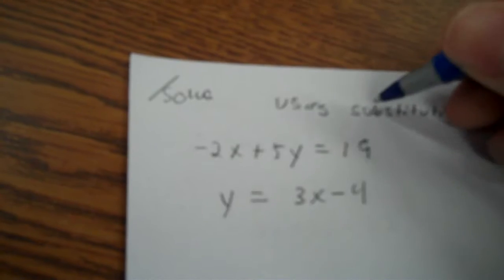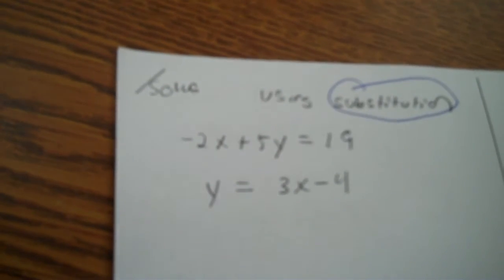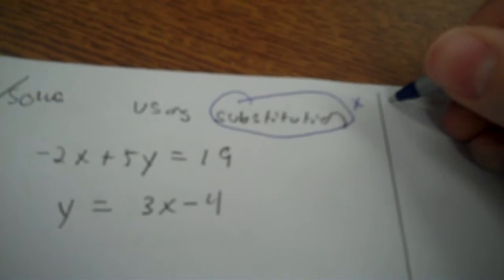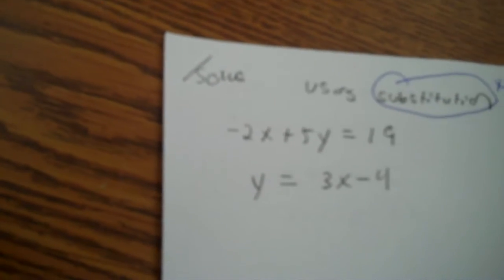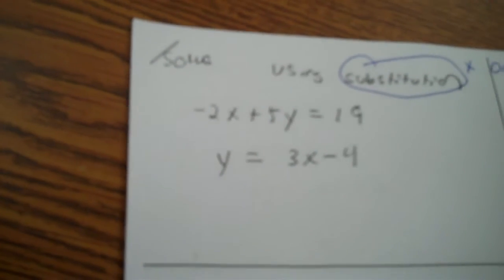So first off, what you have to do is you're finding where the lines cross, but you're not going to graph. Substitution means you're looking for one letter by itself. It could be x or it could be y. Doesn't matter which one. It doesn't have to be the y like it is when you graph.